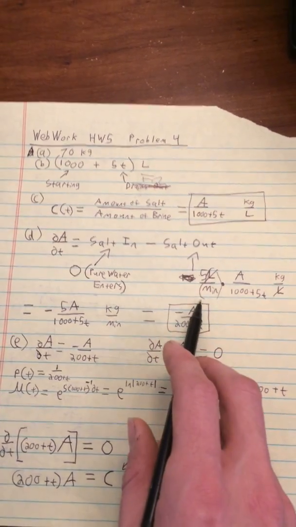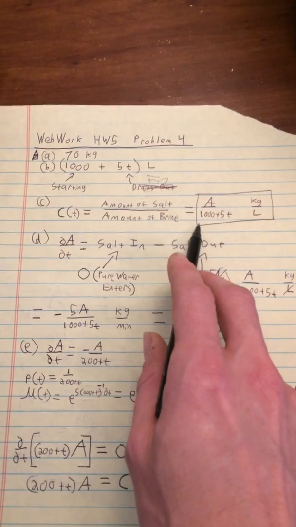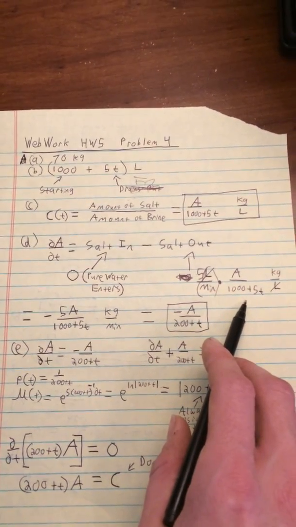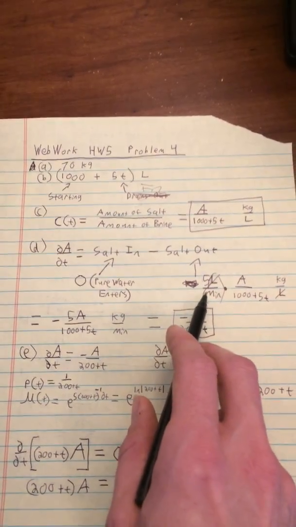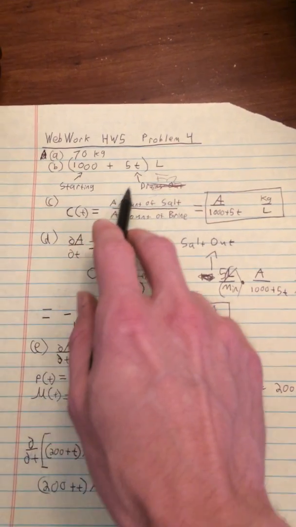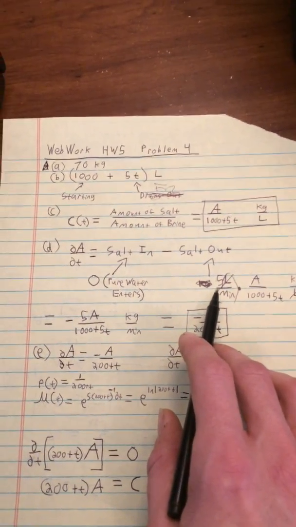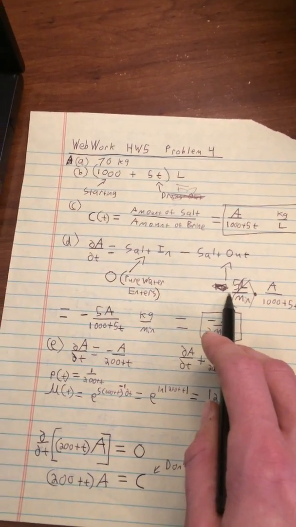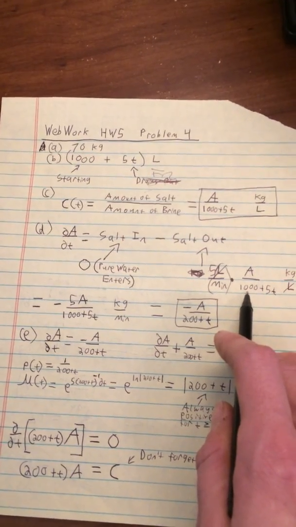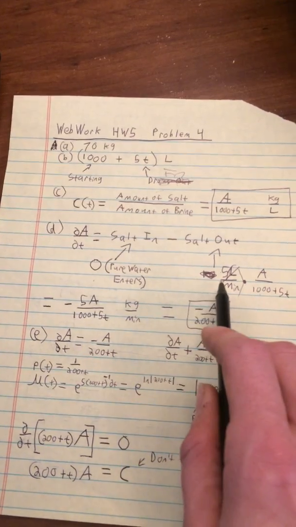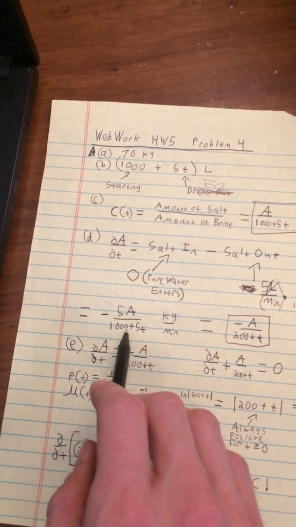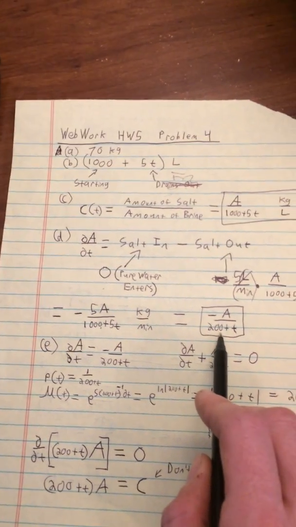Now you've got the salt going out. We've already got the concentration of salt right here, A over 1,000 plus 5t. But the amount of salt is the amount of brine that goes out times the concentration. So we've got a total of, like I said before, 5 liters draining out at any particular time. And then you multiply that by A over 1,000 plus 5t. So you would have 0 minus 5A over 1,000 plus 5t, and you'd end up with negative 5A over 1,000 plus 5t, which you can then simplify to be negative A over 200 plus t.